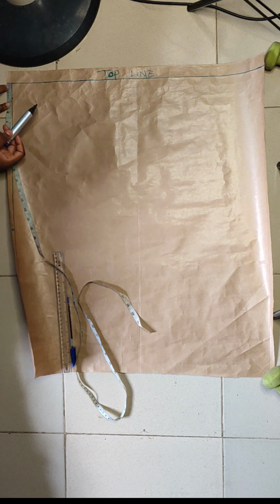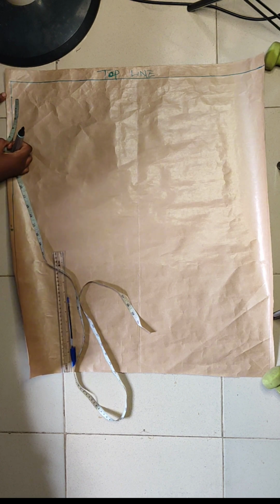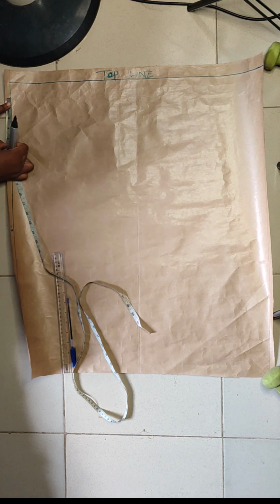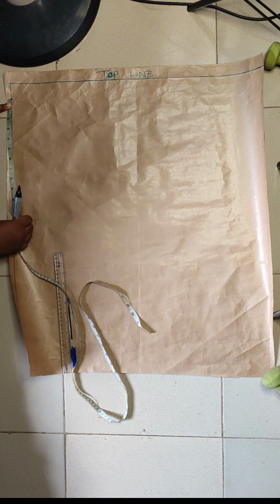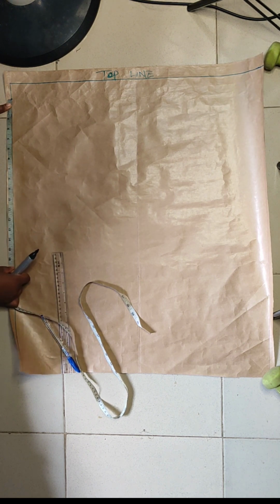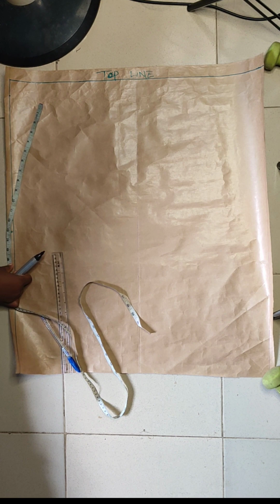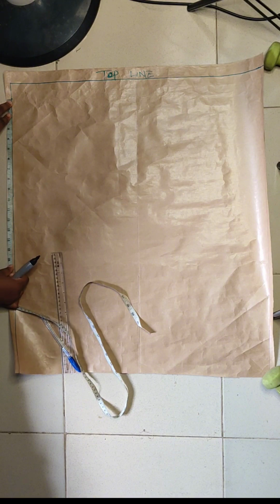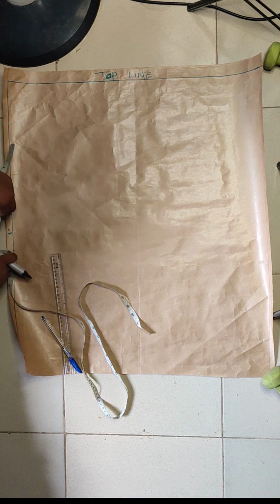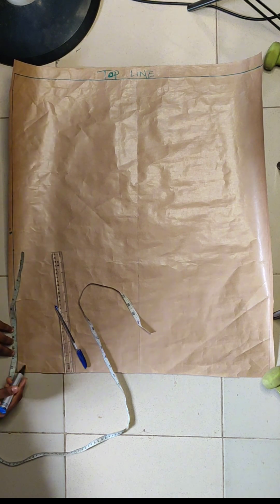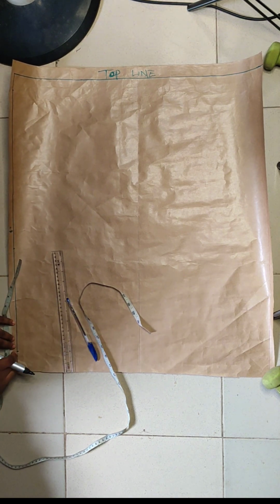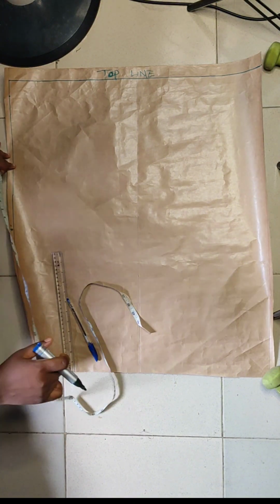Once you've marked that point O, you are now going to be marking your next vertical measurement from this point O line. So from point O now, I'll mark my length to waist, that's my back length to waist measurement, and mine is 15 inches. From this 15 inches I'll be marking my hip line, which is 10 and a half. So this is the hip line, 10 and a half.